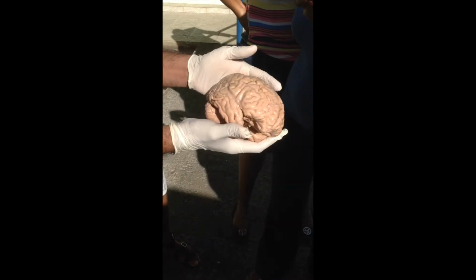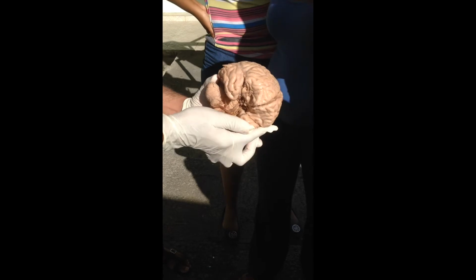So the lobes here, this is the frontal lobe, right? This is the frontal lobe and the frontal pole. And this is the occipital pole and occipital lobe. And what we have here, this is the temporal lobe. Yeah, this is the temporal lobe, and this is the parietal lobe. Sorry, this is the parietal lobe: frontal lobe, parietal lobe, temporal lobe, and occipital lobe.